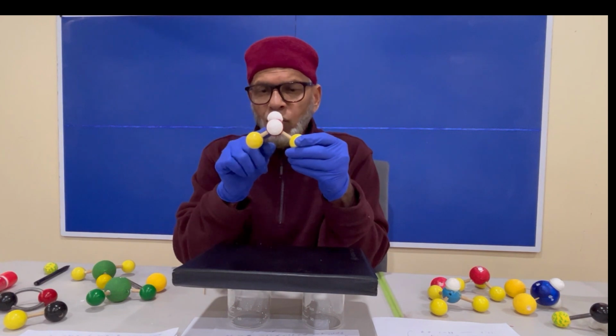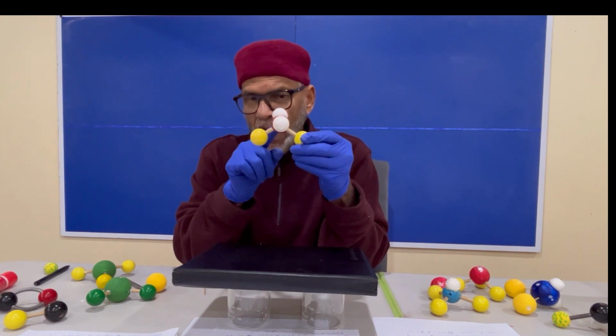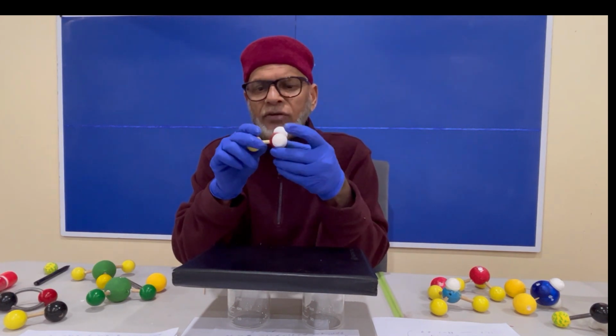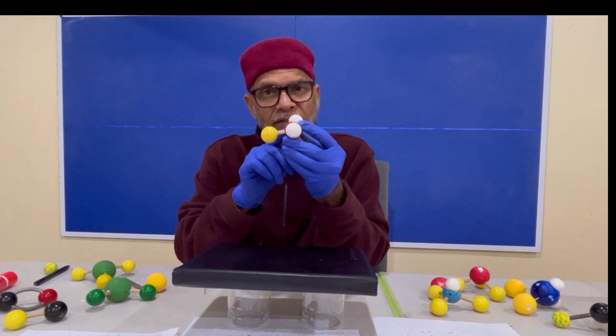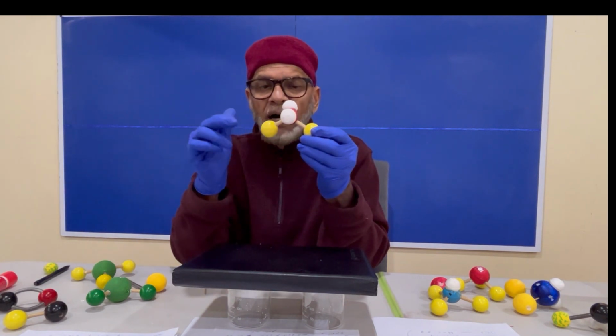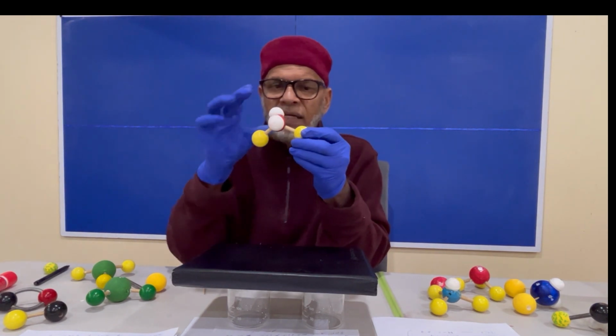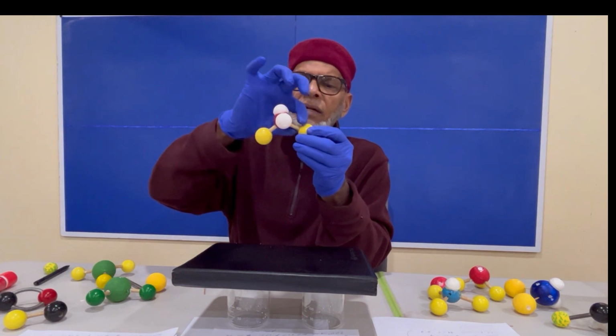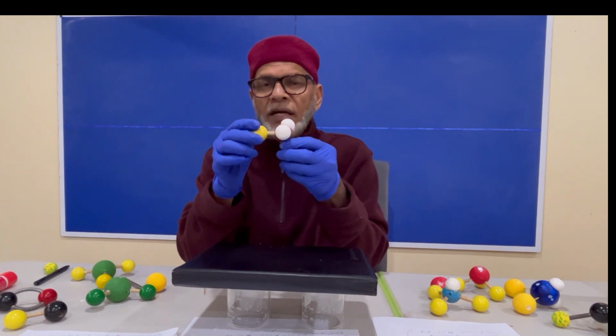Which atom is more electronegative? The oxygen atom is more electronegative than the hydrogen atom. As such, the oxygen atom, being more electronegative, will be pulling electron cloud away from both of these hydrogen atoms.